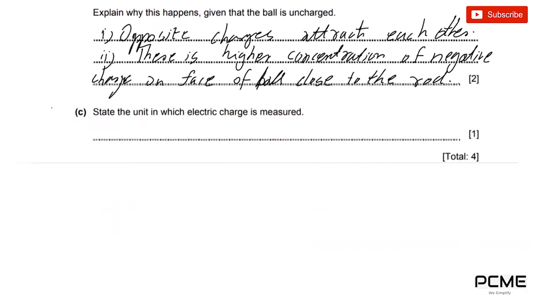All right, so the next question, which is also the last question, is: state the unit in which electric charge is measured. I hope all of you remember from my videos that it's coulombs, named after the scientist. So what's the SI unit? It's coulombs. Simple as that.